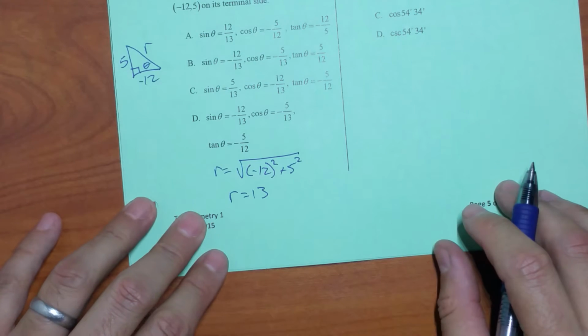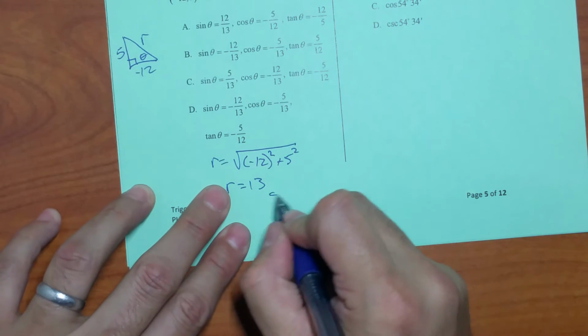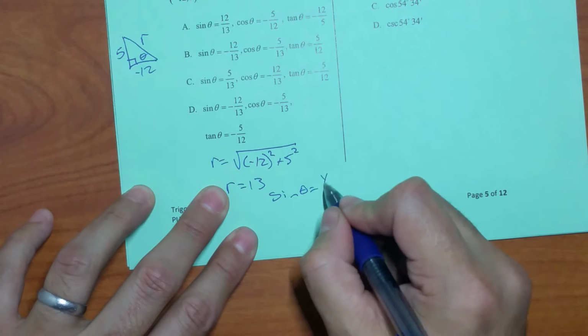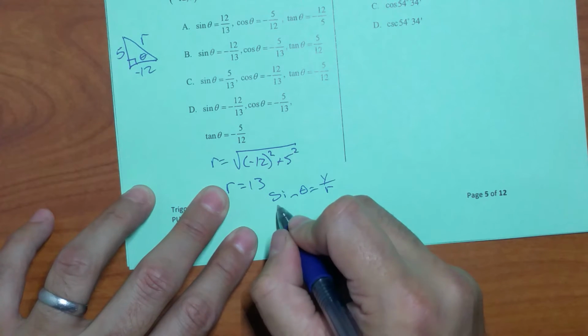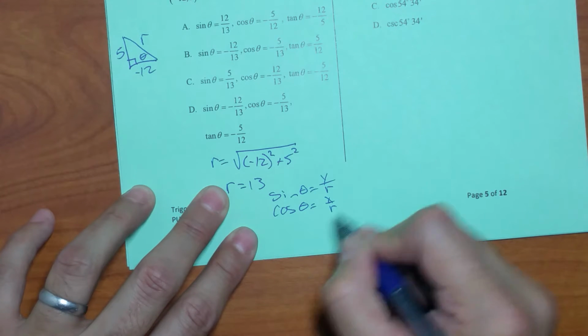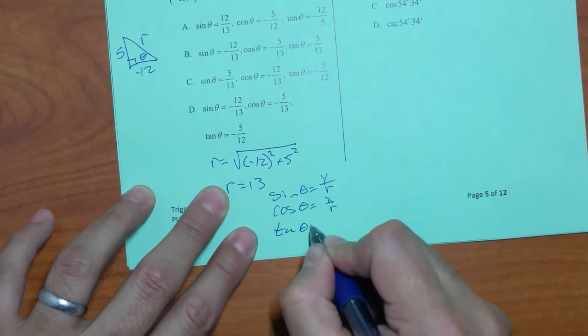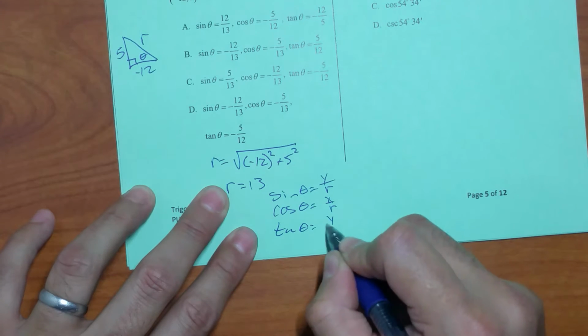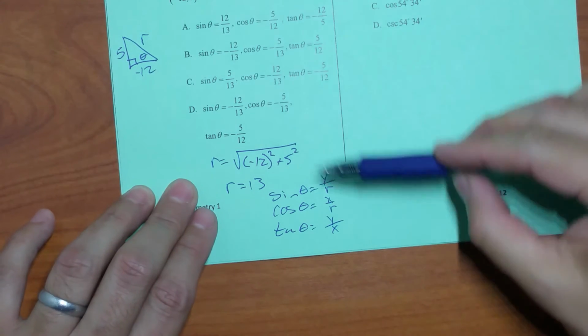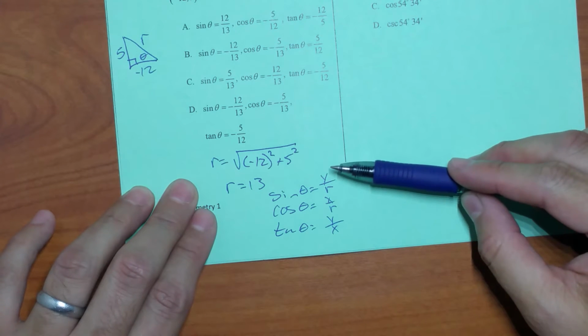Now, a couple things I know. I know that sine theta is what over what? Y over R. Cosine theta is X over R, and tan theta, what is it? Y over X. So all I'm doing is just plugging in numbers now for what I have.